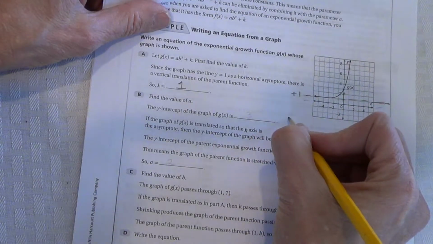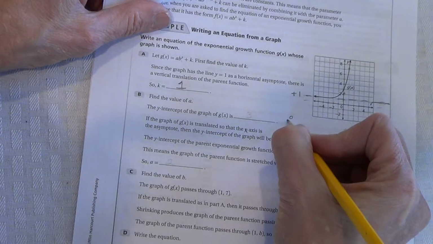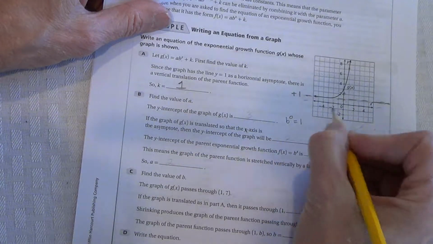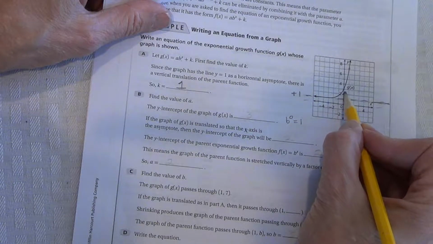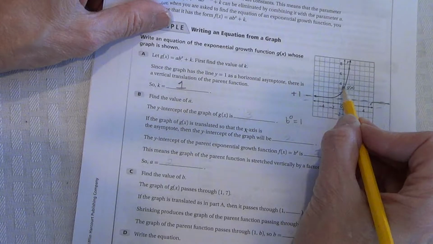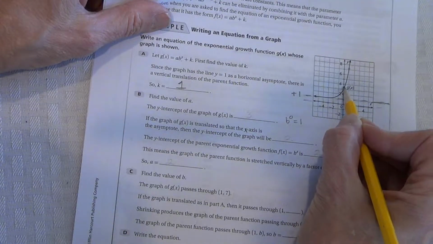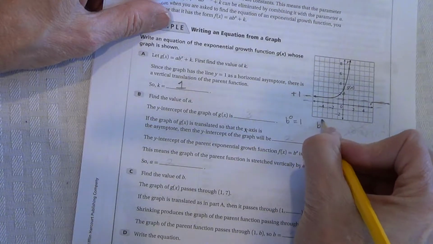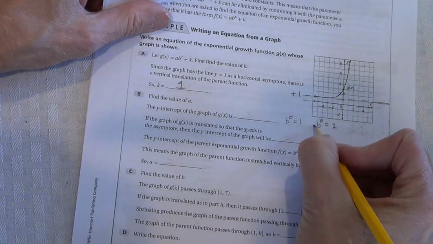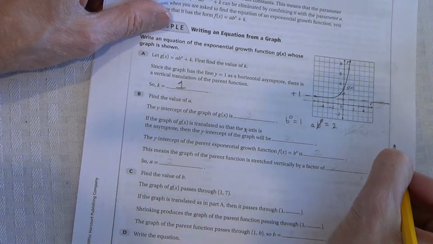So we've taken what would normally be b to the 0th power equals 1, and I know it's crossing at 3 here, but I'm just imagining if this thing was shifted back down to the 0, that it's 2 units from it. So we're saying that b to the 0th is 2 now. Well, that tells us that a has to equal 2.